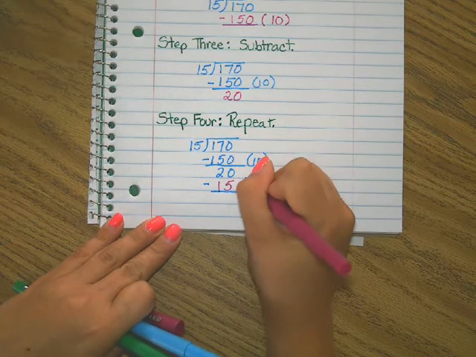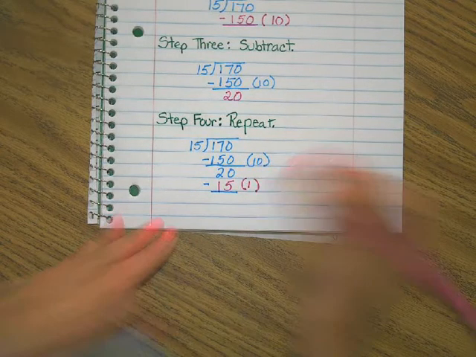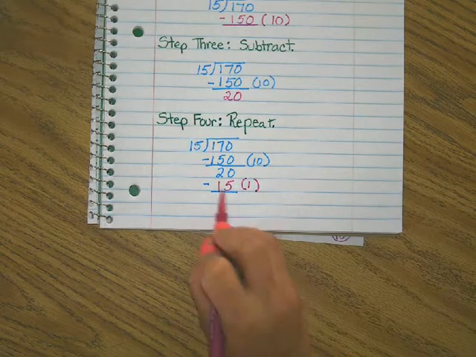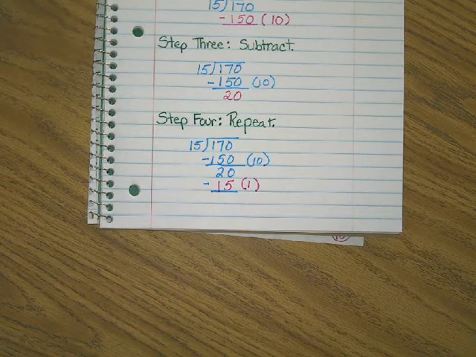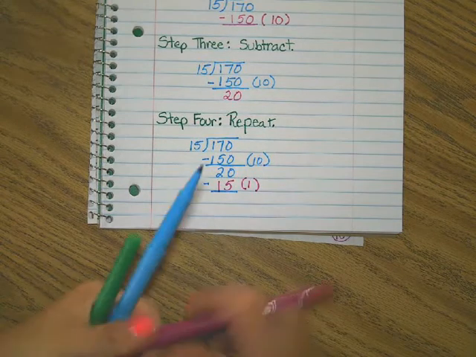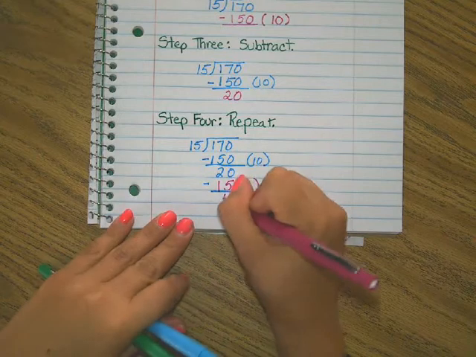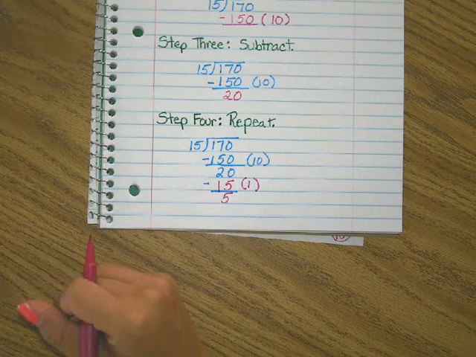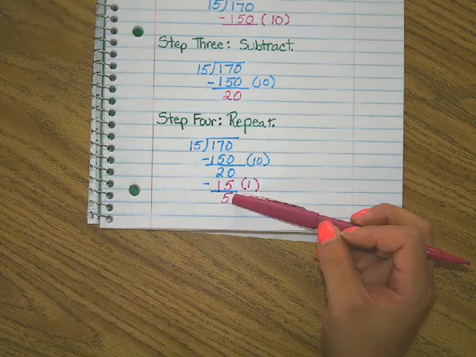Turn the page. Then don't turn the page. I have big handwriting, so I think a lot of teachers have big handwriting.